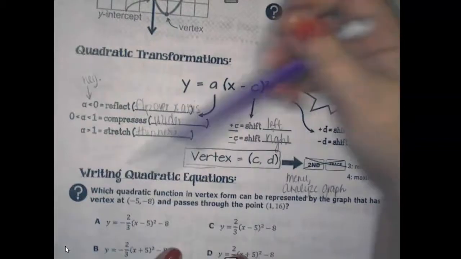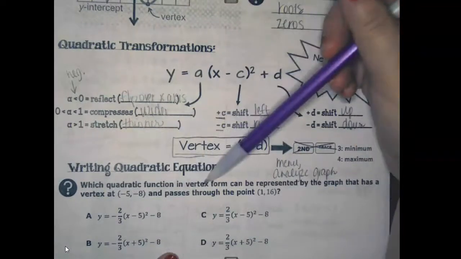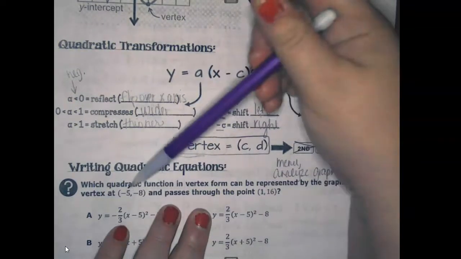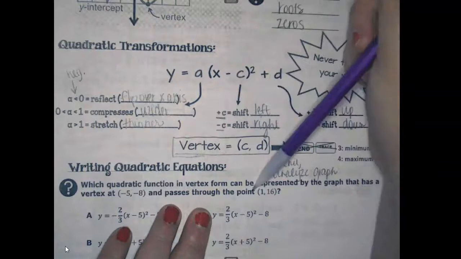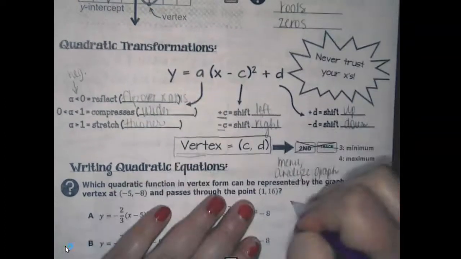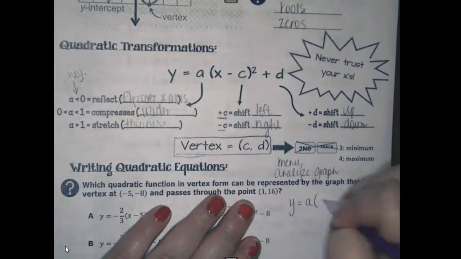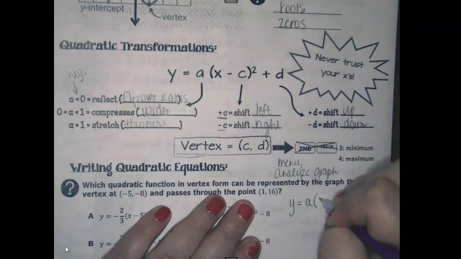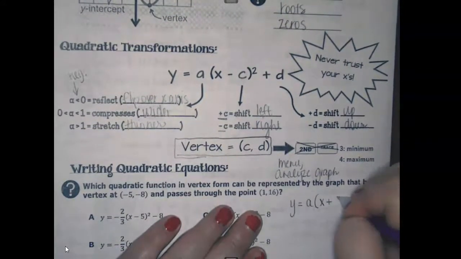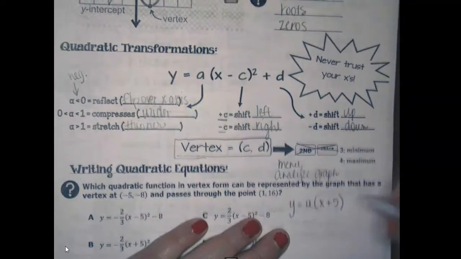All right, writing quadratic equations. Which quadratic function in vertex form can be represented by the graph that has a vertex at -5, -8, and passes through the point 1, 16? Well, vertex is going to be my C and D. So I have y equals, I don't know my A, but I know my C. So it's going to be plus 5, or minus a -5.